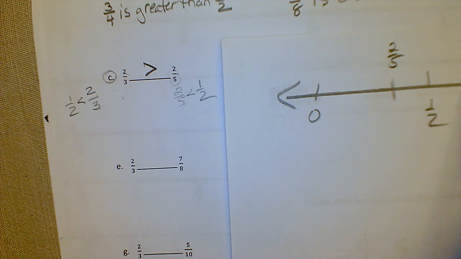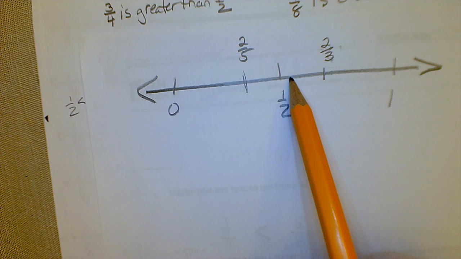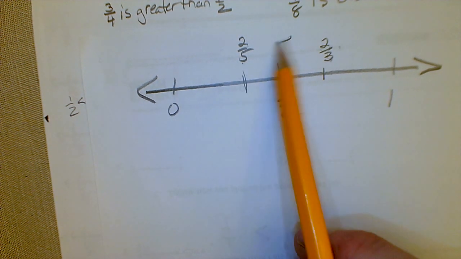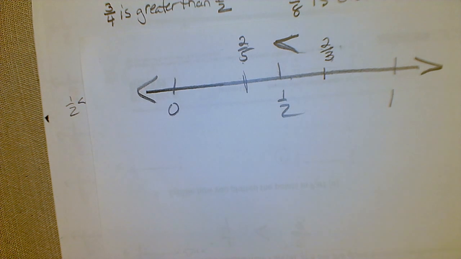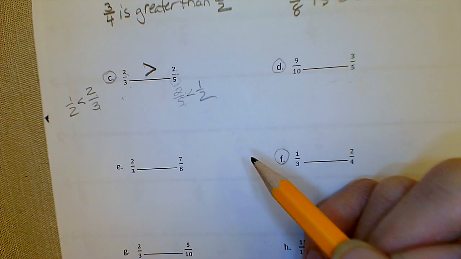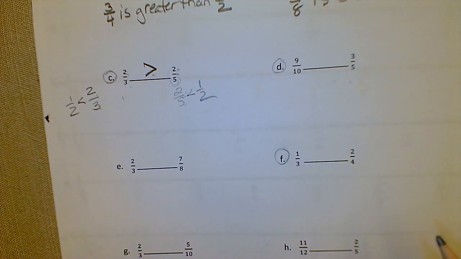So now you can clearly see that 2/3, oh, I went off screen. I'm so sorry, guys. Now you can clearly see that 2/3 is greater than 1/2. 2/5 is less than 1/2. So 2/5 is less than 2/3. Or 2/3 is greater than 2/5 in our problem.